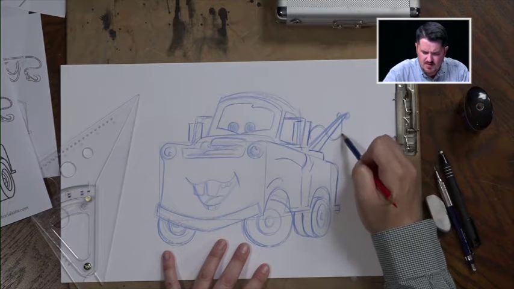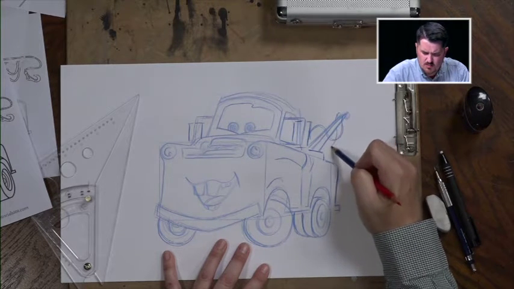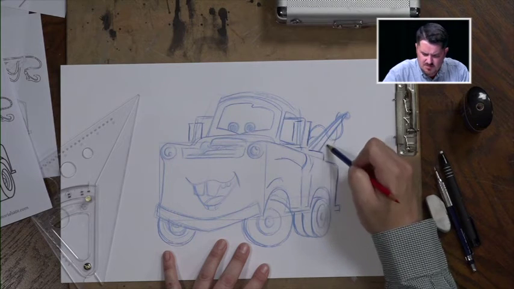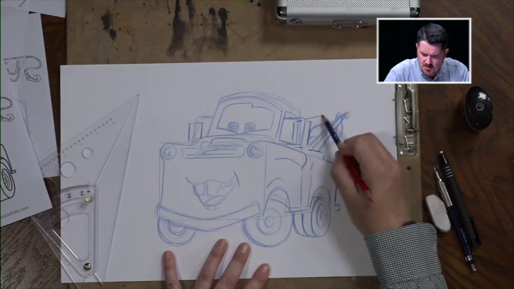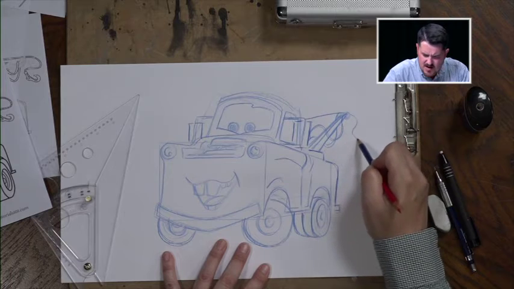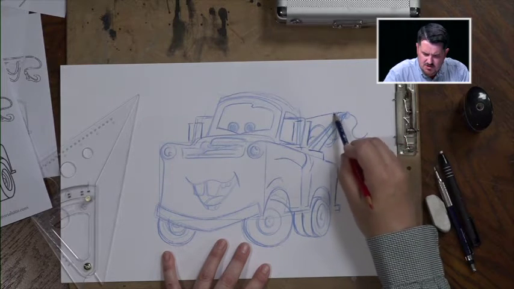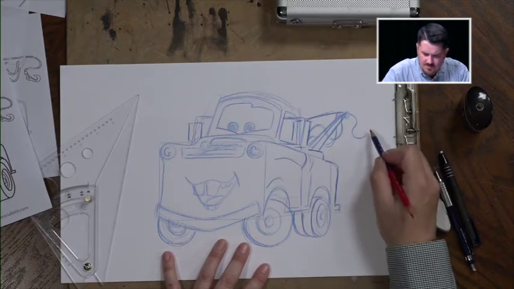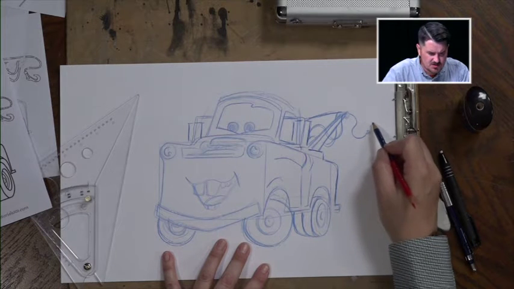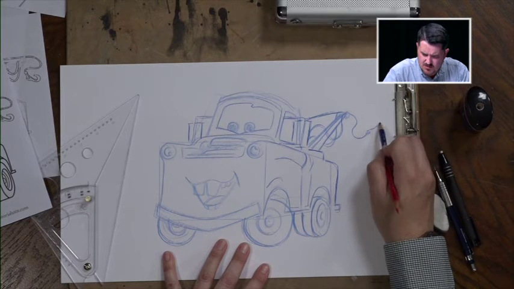Whenever in the movies, I know that the ropes sort of fly every direction when Mater's going to and from wherever he's going. These ropes are flying all around, so put some curvature in there to show that there's some movement, okay? And at the end of it, really simple, you're just going to draw your hook for your tow here, okay?